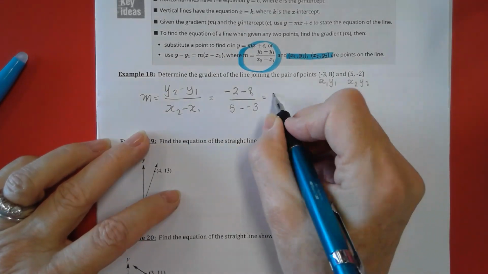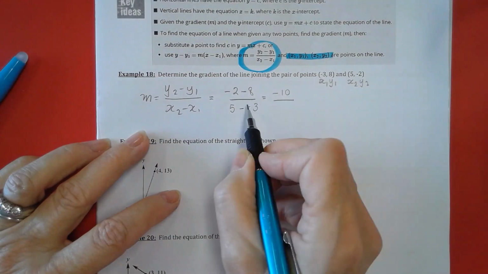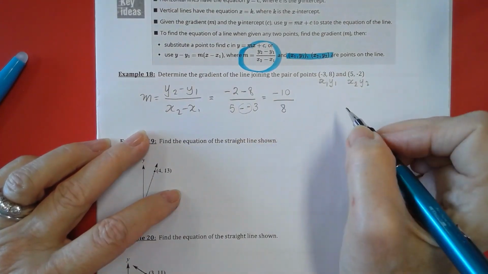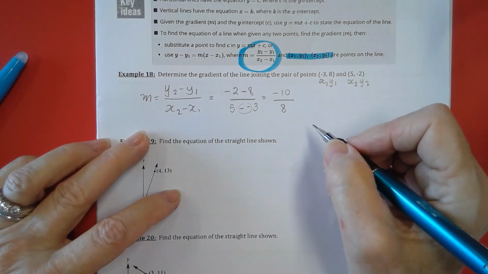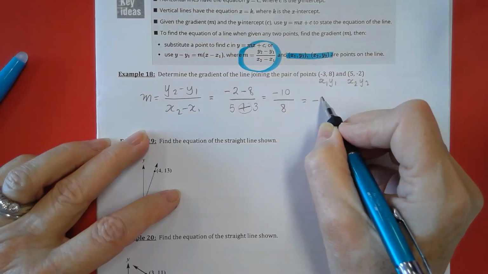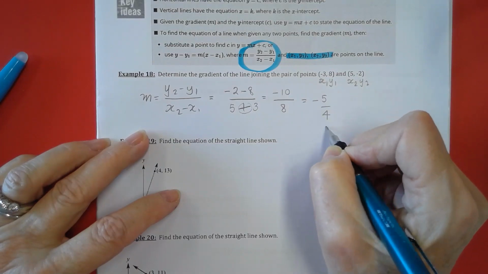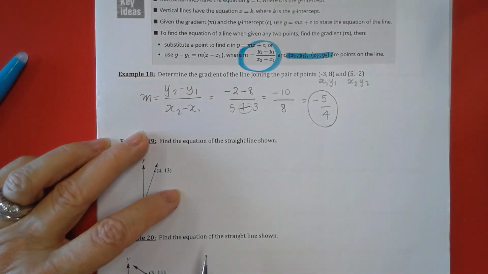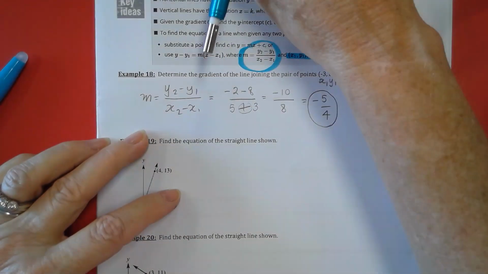And that gives me negative 10 over, what happens here? Plus, over 8. I can't leave it like that. That turns into a plus. I can't leave it like that. I have to make it negative 4. And then I'm done. So I found the gradient of the line.